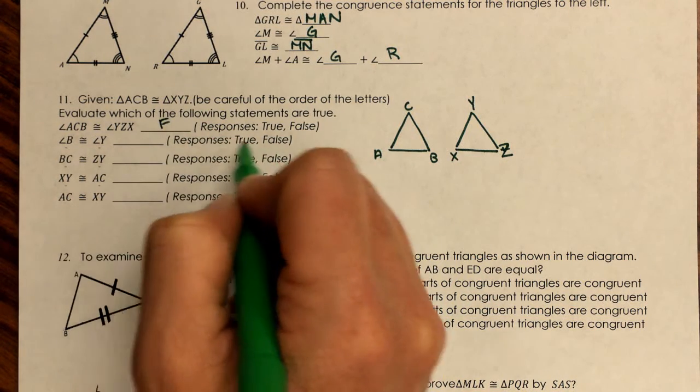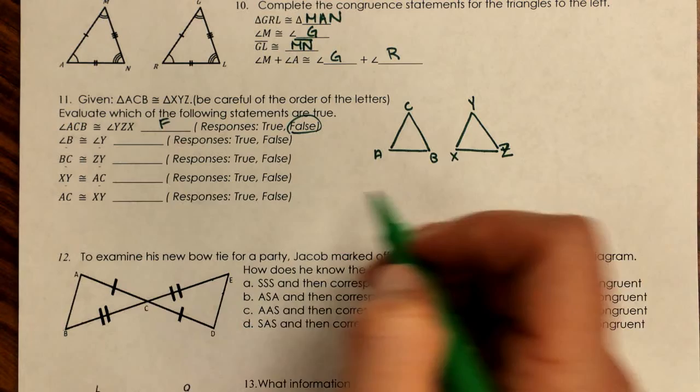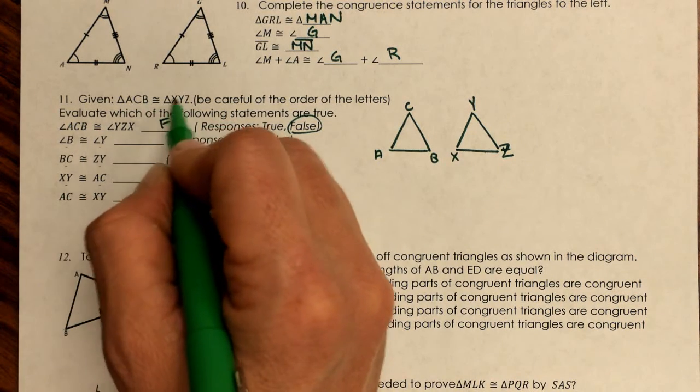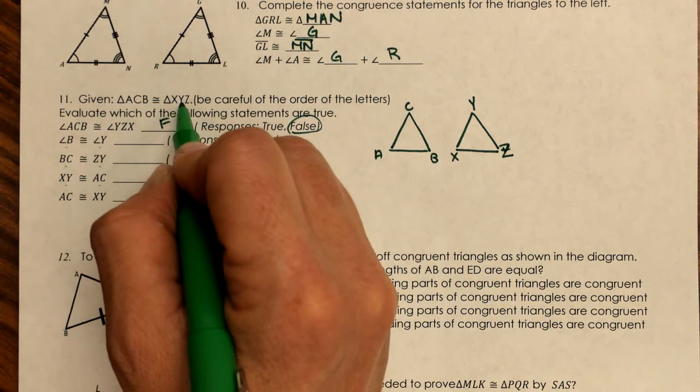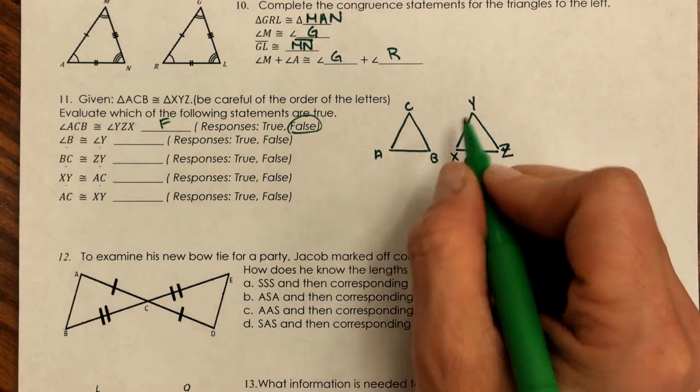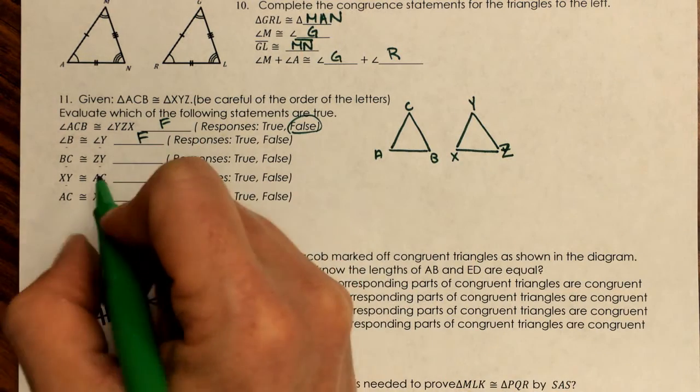That is not true because it's not the same lettering we have here, right? So this is false. B is not equal to Y. B is the last letter or the middle letter, so that doesn't match up. B was on the bottom, Y was on top, so that's false.